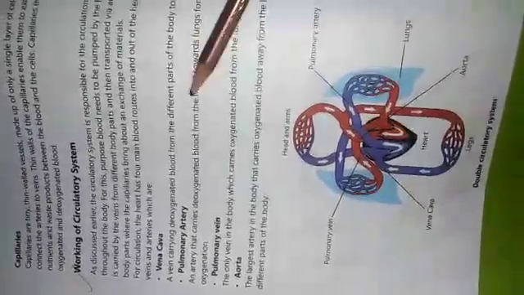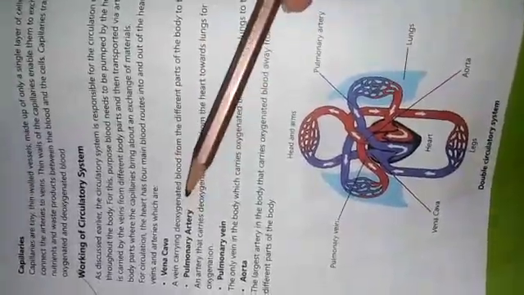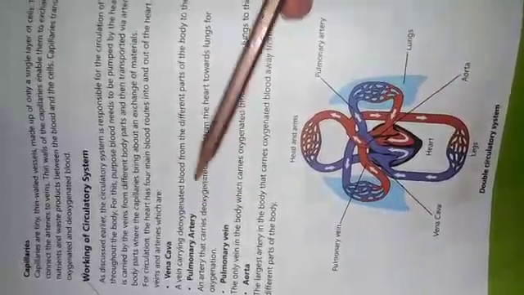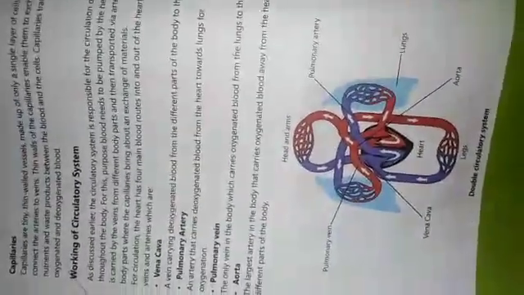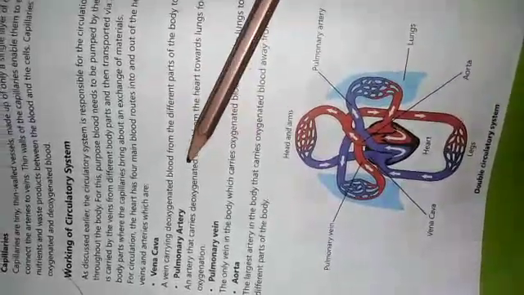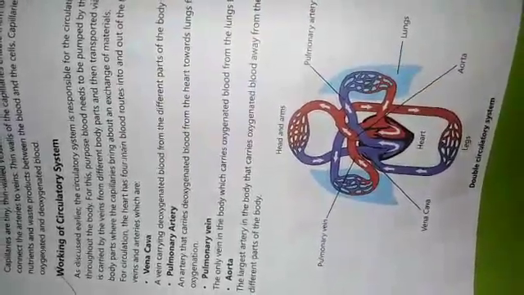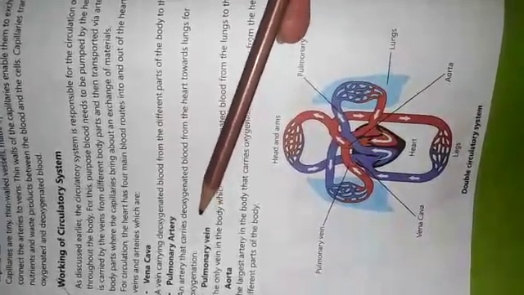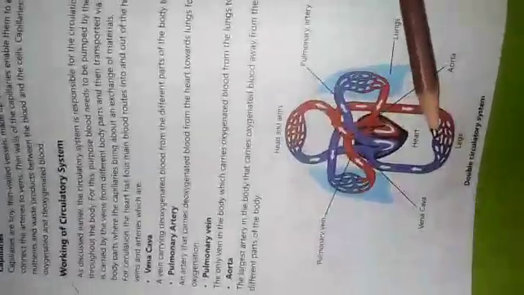These are vena cava. Vena cava is the name of a vein carrying deoxygenated blood from the different parts of the body to the heart. So it contains the deoxygenated blood, collects the blood from all the body parts and then gives the blood to the heart. Pulmonary artery, an artery that carries deoxygenated blood from the heart towards the lungs for oxygenation.